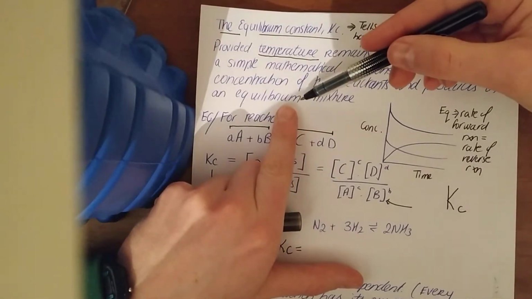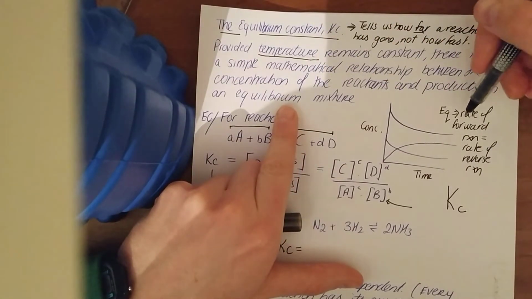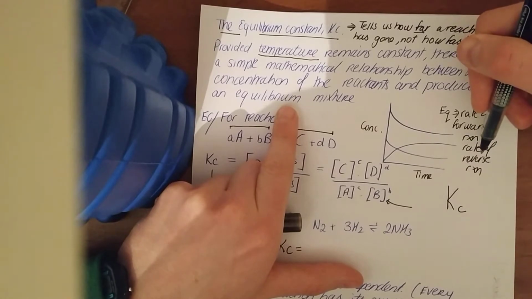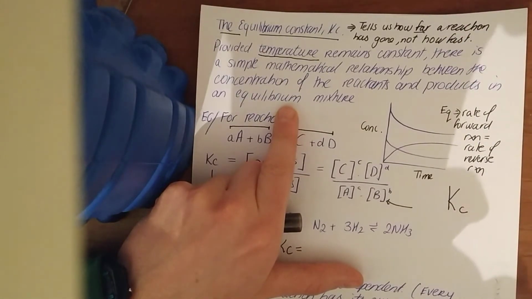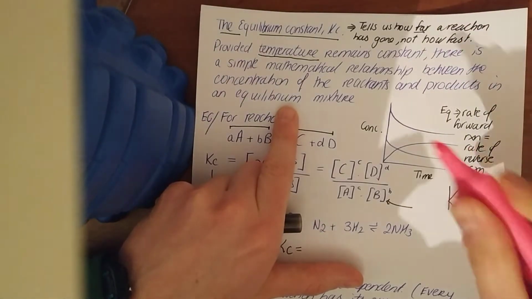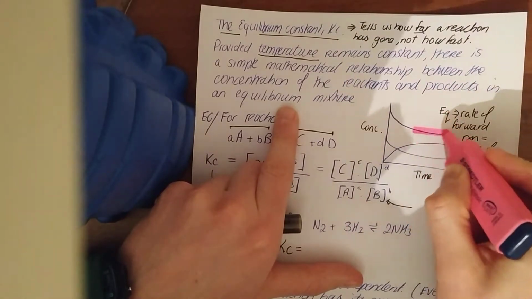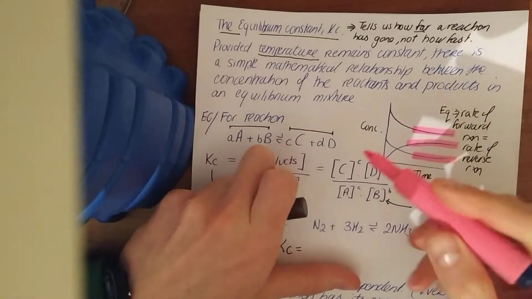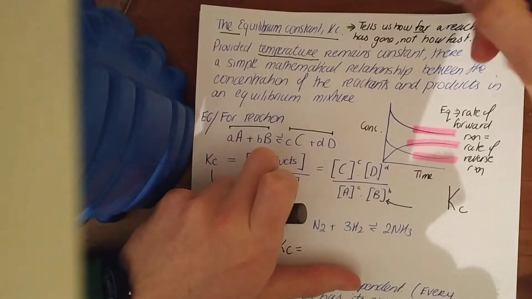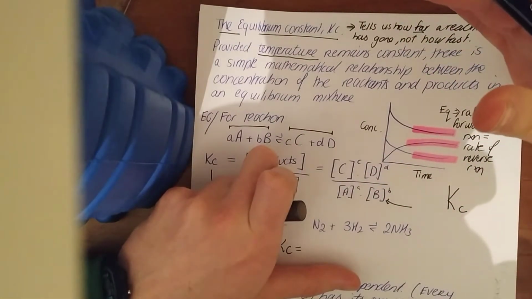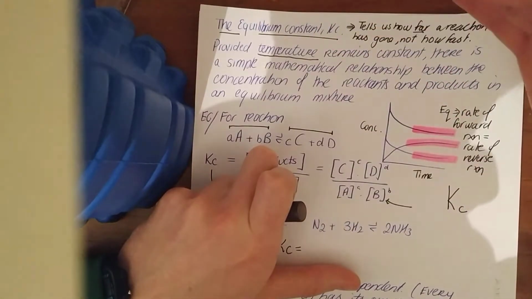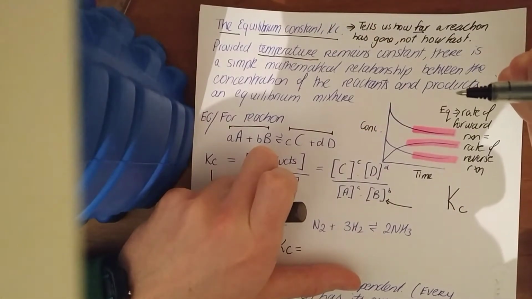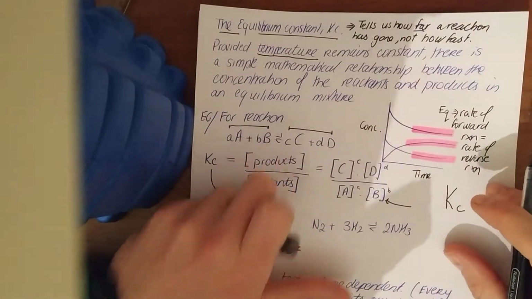But just remember, equilibrium means when the rate of the forward reaction equals the rate of the reverse reaction. That's all you've got to say for the definition. And that's when the graph begins to flatten out. Dynamic equilibrium, because there are reactions continually occurring. Products are forming reactants and reactants are forming products at the same rate. It's like your man on the treadmill.